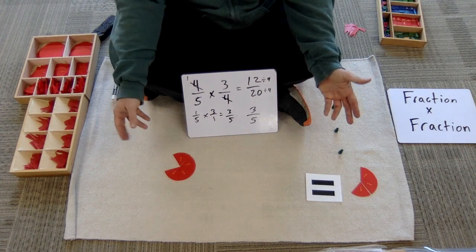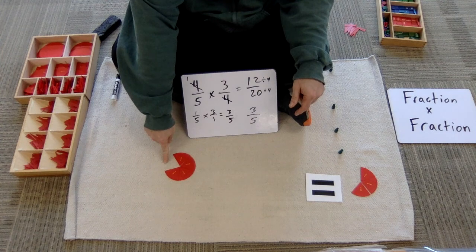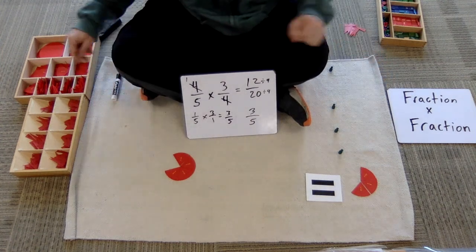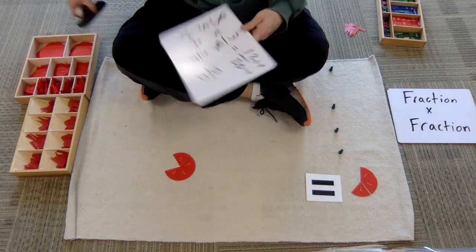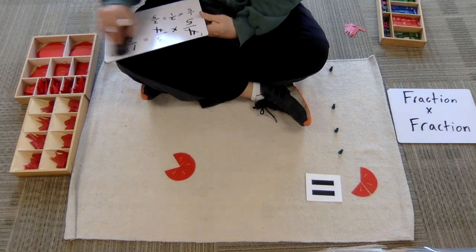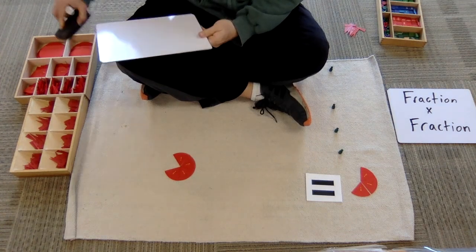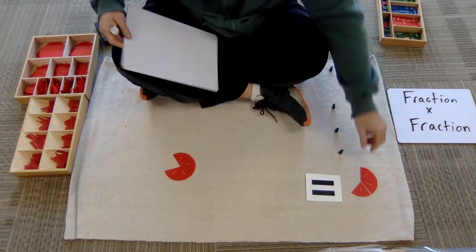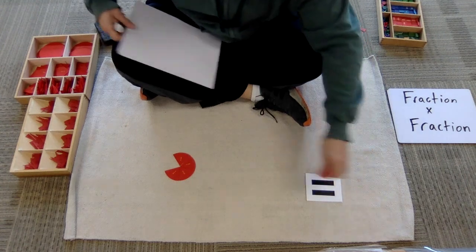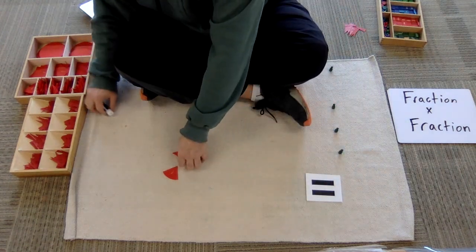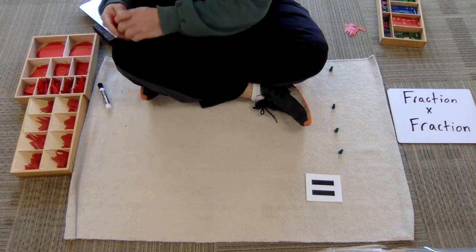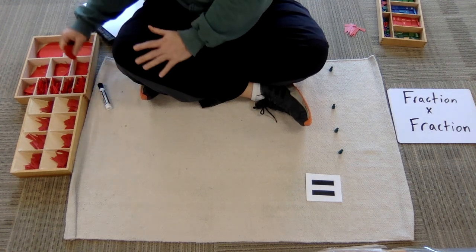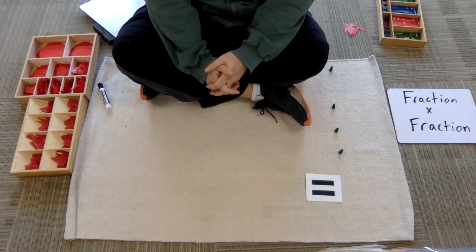I've got PacMan here, and I've got a really hungry PacMan there. All right. So this has been a presentation on multiplying fractions times fractions. The really cool part for me is that anytime you multiply anything by a fraction, it gets smaller. And that is the most important thing I want you kids to take away from this lesson. Anytime you multiply anything by a fraction, it gets smaller.